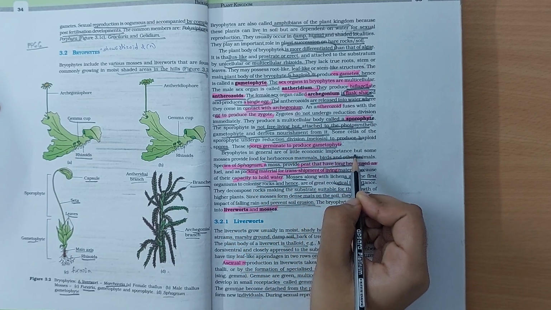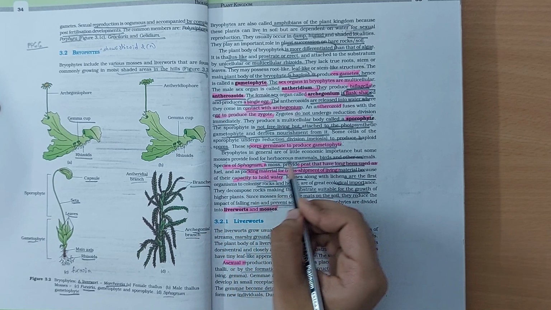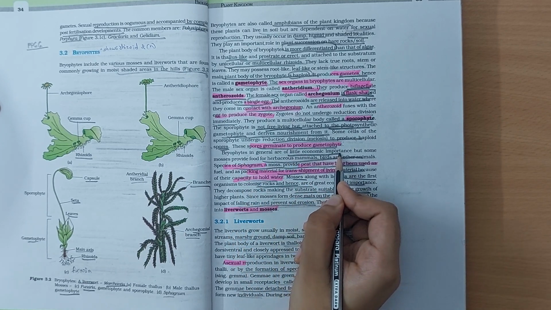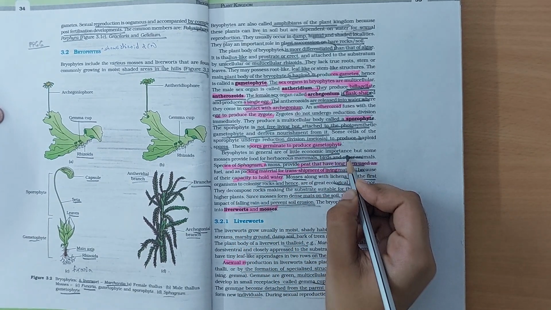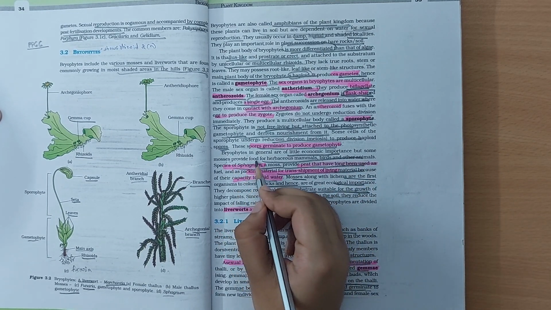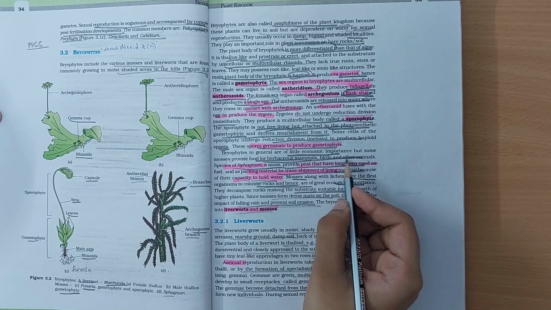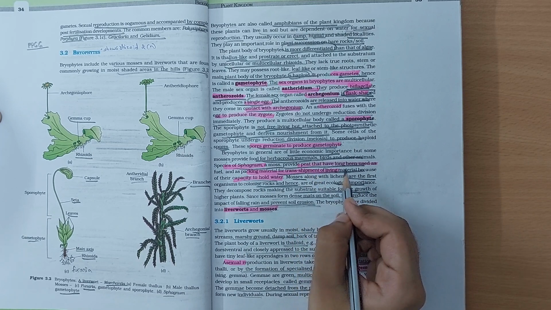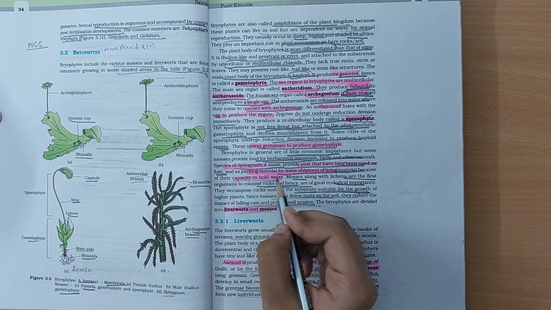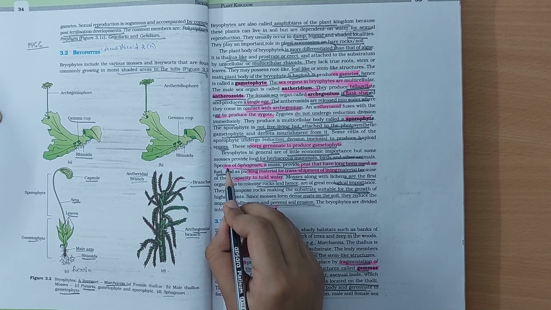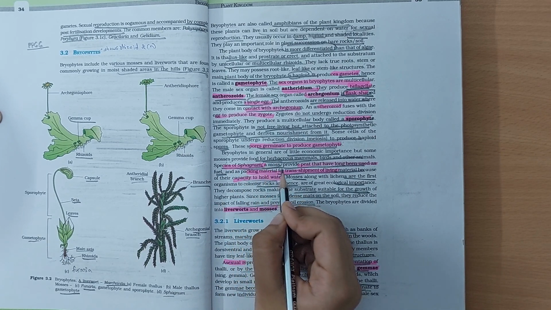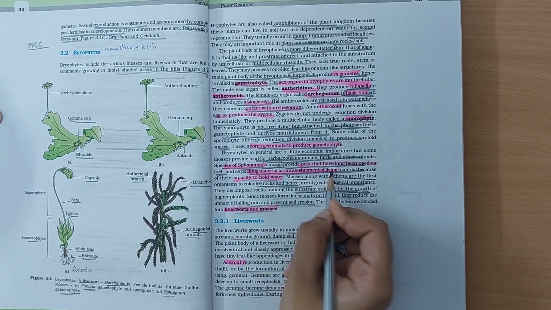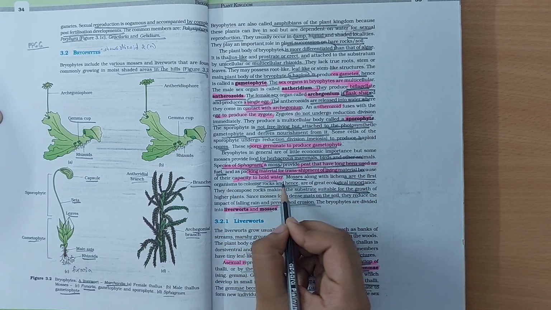Bryophytes in general are of little economic importance, but some mosses provide food for herbivorous mammals, birds, and other animals. Species of Sphagnum, a moss, provide peat that has long been used as fuel. Sphagnum is a moss which provides peat, which is used as a fuel and as packing material for transshipment of living material because of its capacity to hold water.